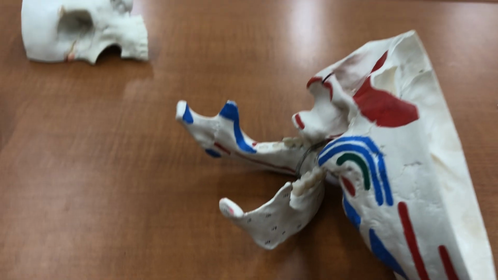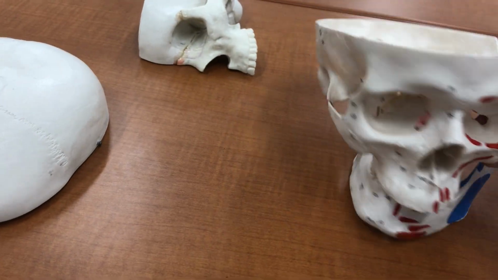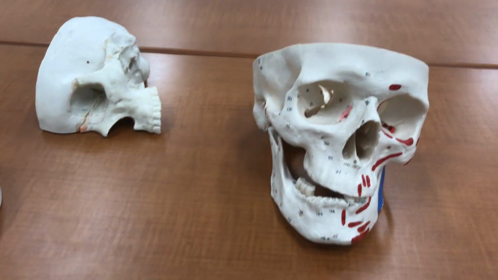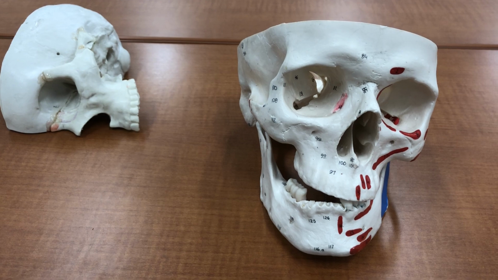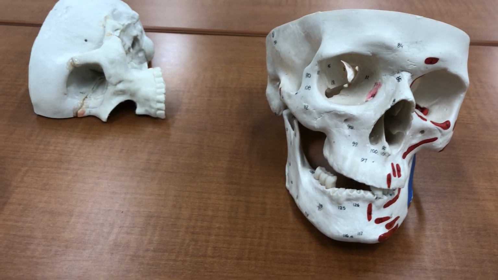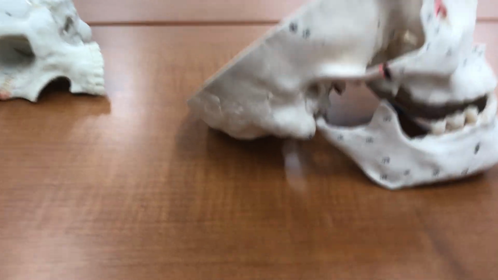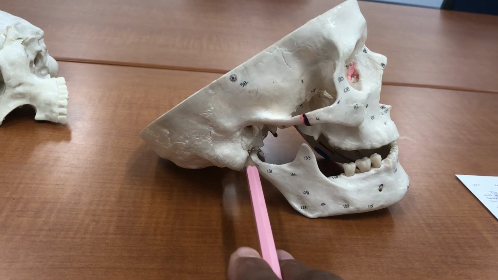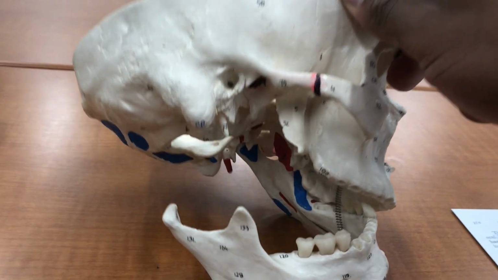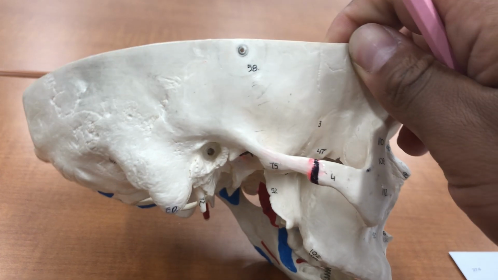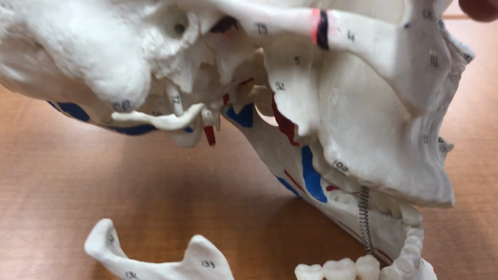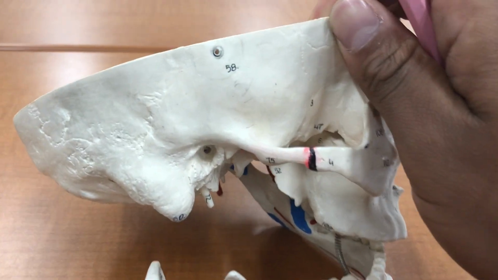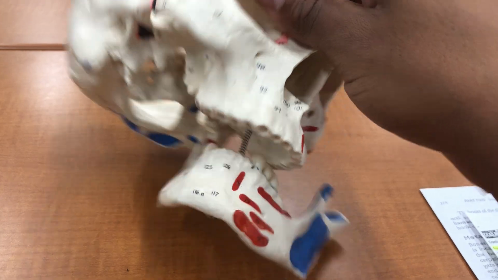Now that we got the mandible out of the way, let's go over the mastoid process and the styloid process. The mastoid process is this number 60 right there. That little guy, that bump right there. That number 60 is your mastoid process. Your styloid process is this little guy, this number 72. It's sticking out. It's not parallel to the mastoid process, but it's very close to it.